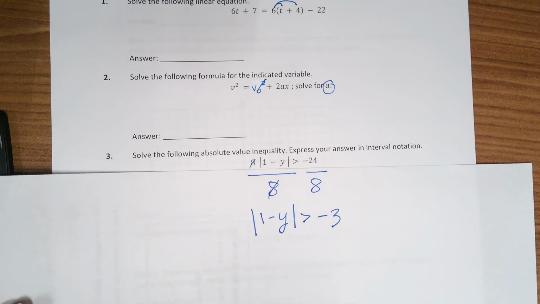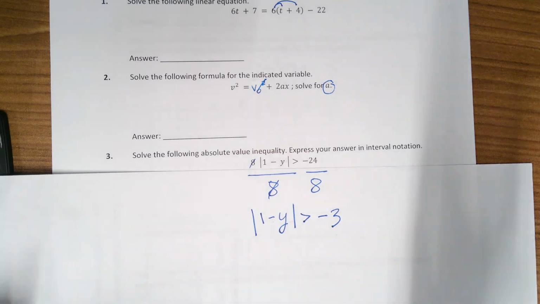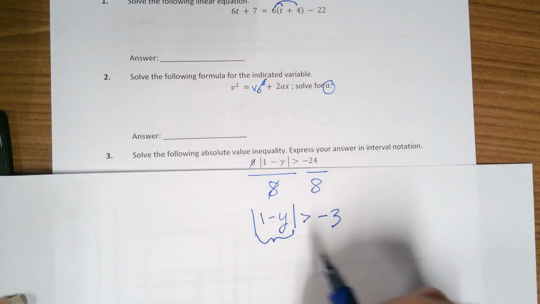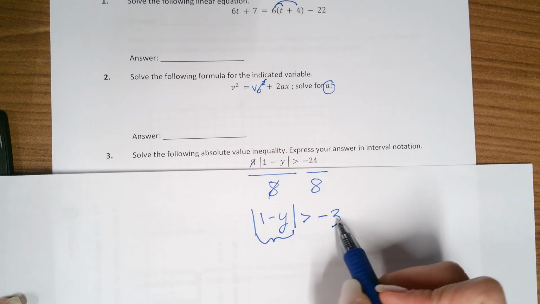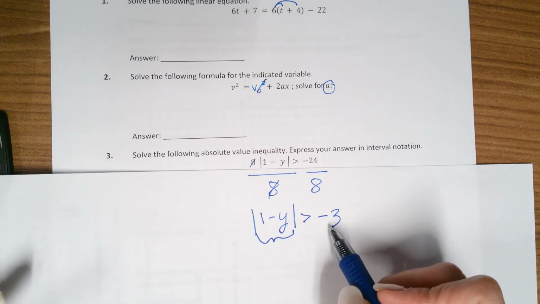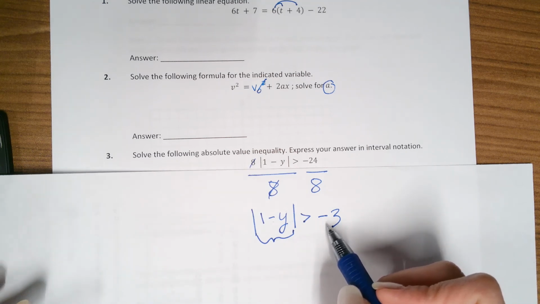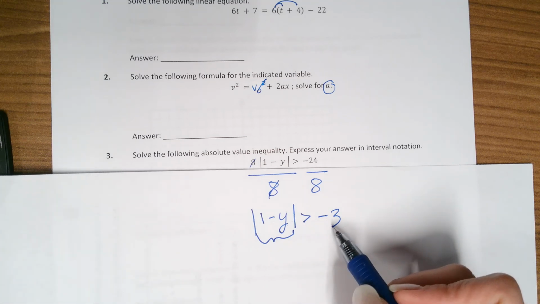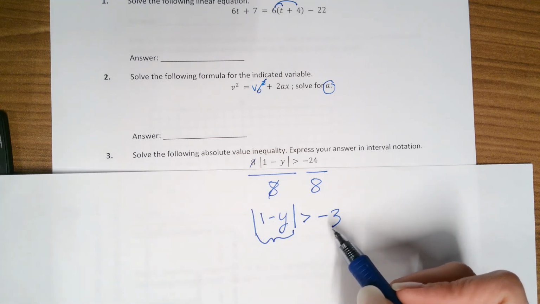Well, we just said when we took the absolute value of anything, it should give me back 0 or a positive number. So think about, what could I take the absolute value of that's going to give me something greater than negative 3? And the answer is anything. I could take the absolute value of anything, and I know it's going to be greater than negative 3 because of the way absolute value is defined.